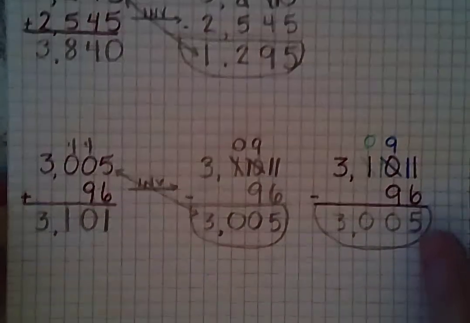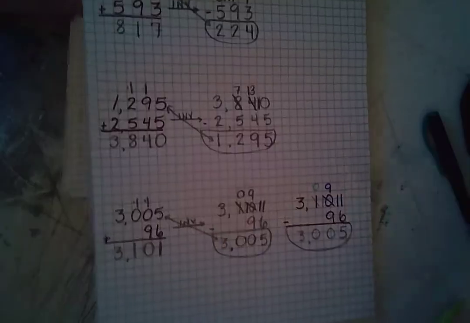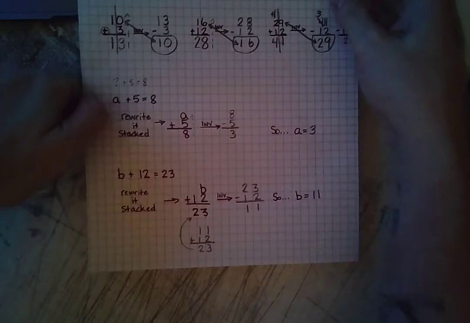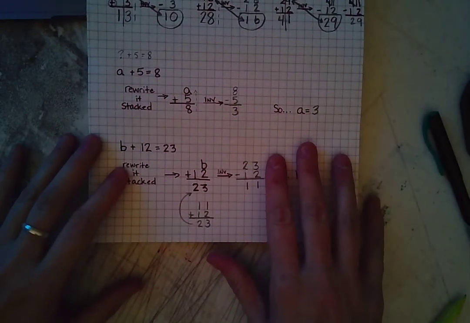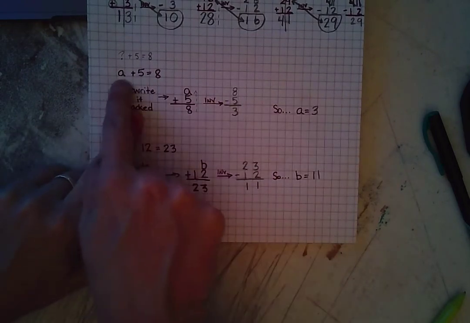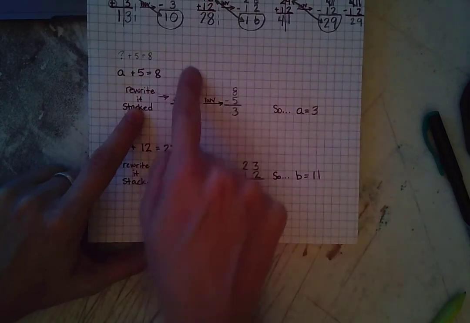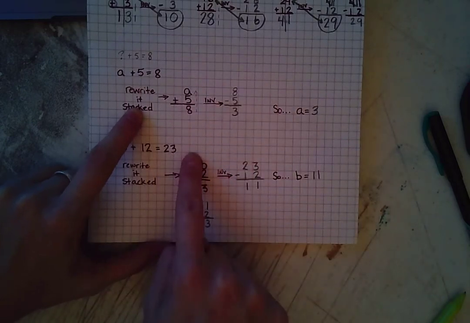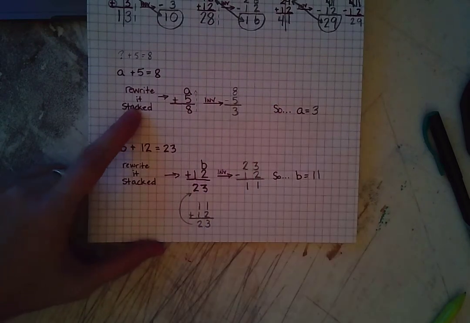That is how you do inverse operations. The important thing with inverse operations is, number 1, take your time, okay? Number 2, rewrite any equations that go in a line across the page. You want to write it stacked so it goes down the page. That really will help you with your accuracy.